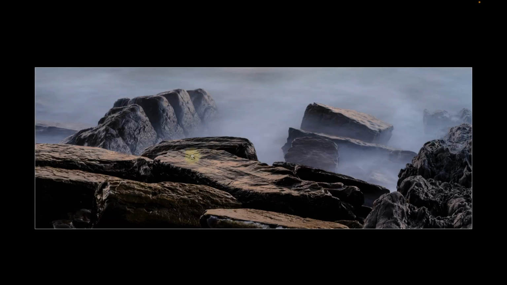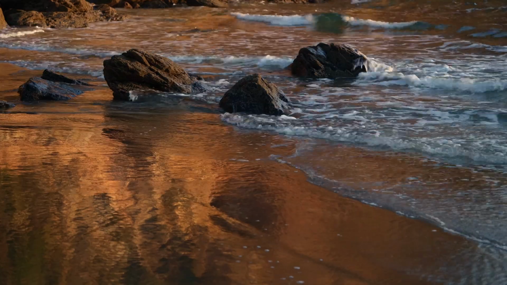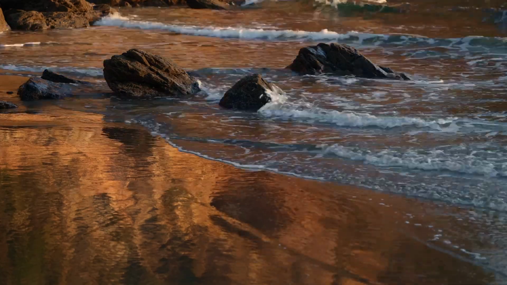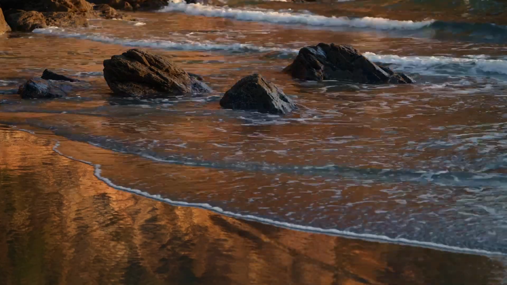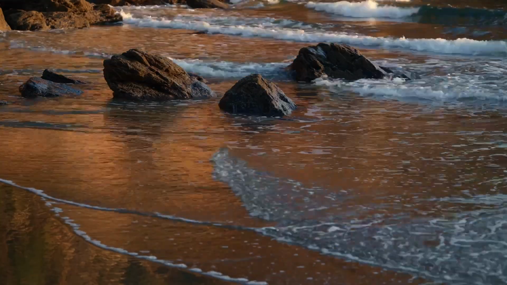I am managing the amount of reflection that's coming off the rocks there and creating the amount of reflection and saturation that I want using the polarizer. Another good example, not photographing the sunrise itself, but photographing the reflection of the sunrise off of the water here.